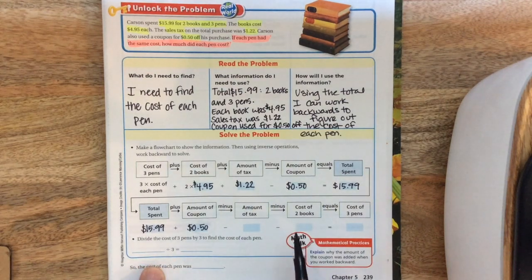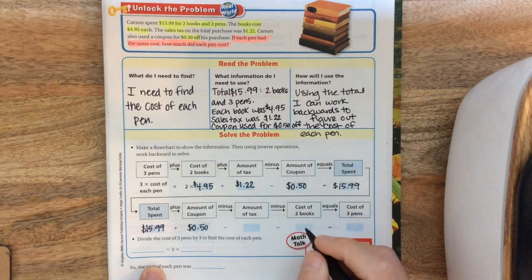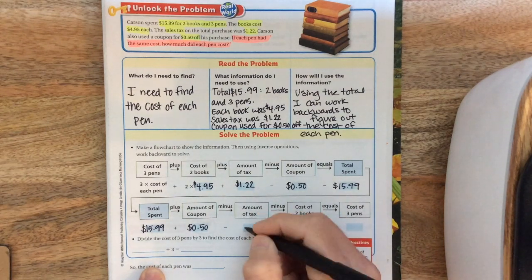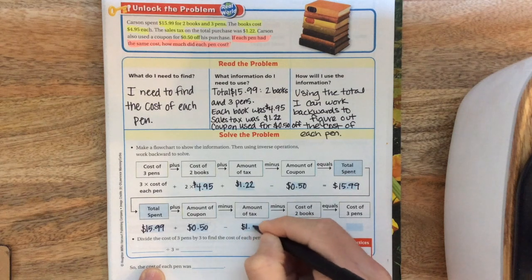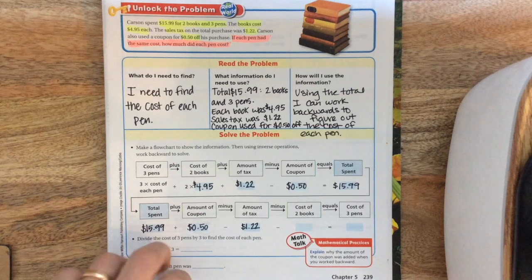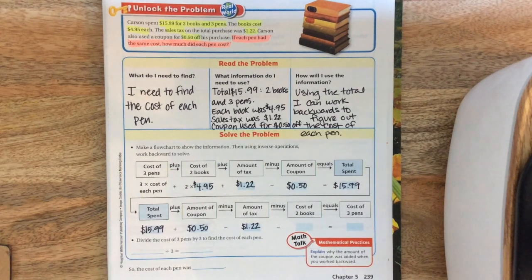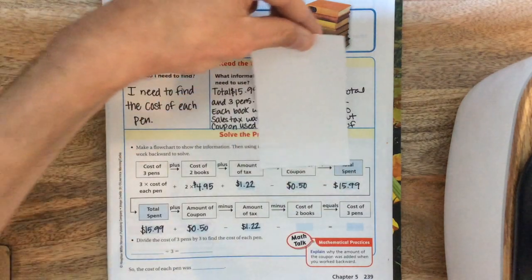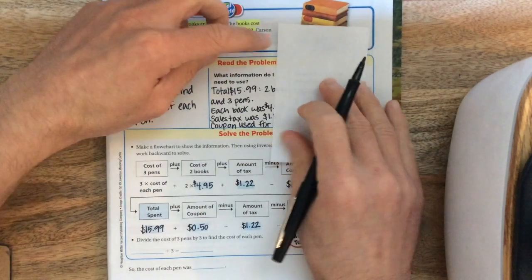So what we're going to do is take away, subtract our tax, which is $1.22. We are going to subtract the cost of our 2 books, which is $4.95 each. And this is where you probably are going to need a little bit of scratch paper. So make sure you can see this. Okay.